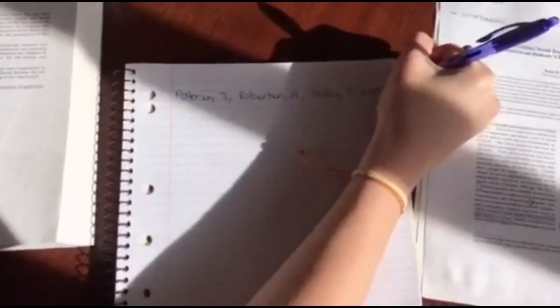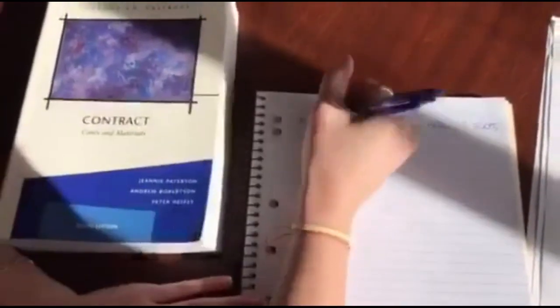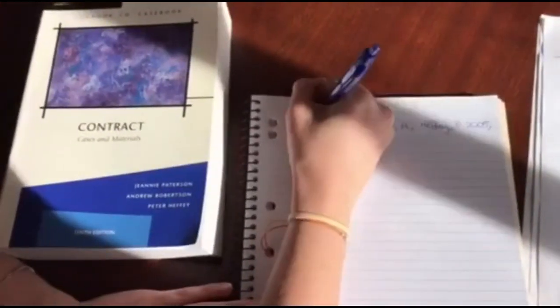then you need the year that the law book was made, which was 2005. If you just go into the front of the book, you'll find when it was published, so 2005, write that one here. Make sure you follow it with a comma as well, and then you have the name of the book, which is Contract Cases and Materials. This needs to be in italics. The book title always needs to be in italics.